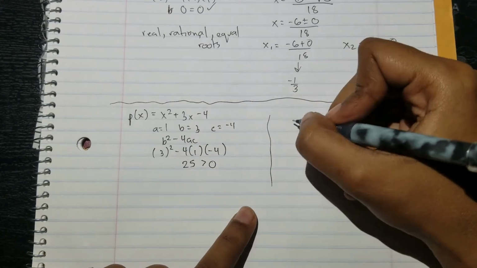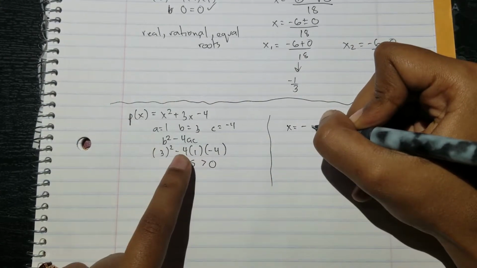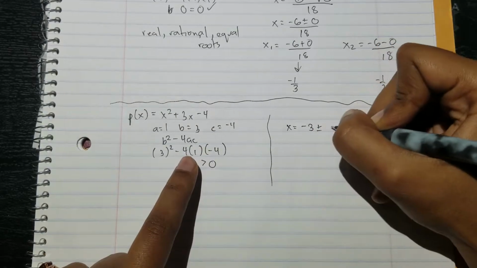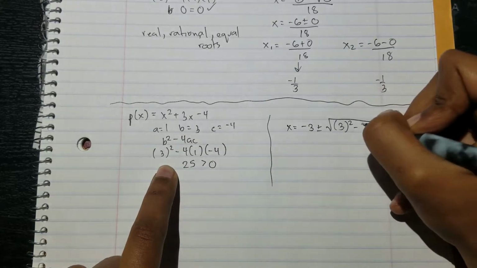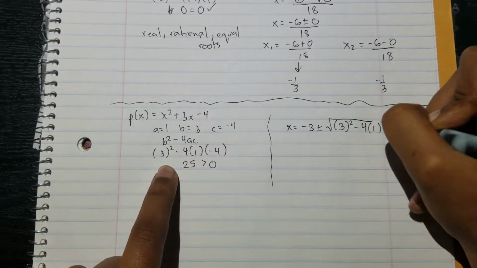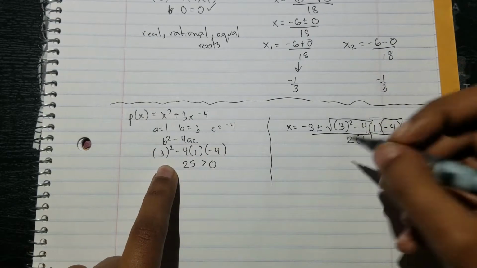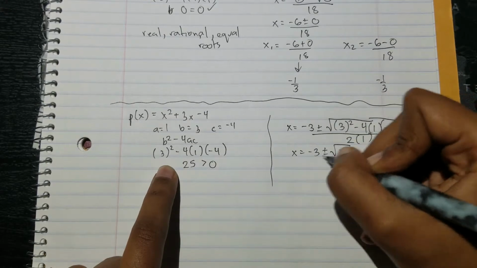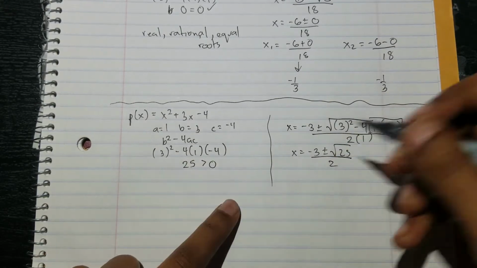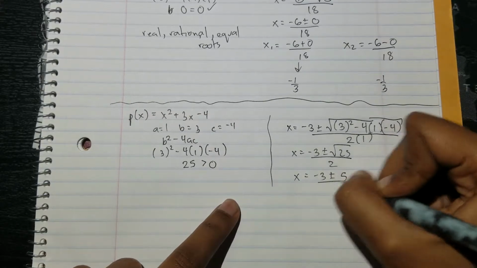So if we were to look at what the solutions break down to, x equals negative 3 plus or minus the square root of 25, all over 2 times 1. We know the square root of 25 is just 5, so that's negative 3 plus or minus 5 over 2.